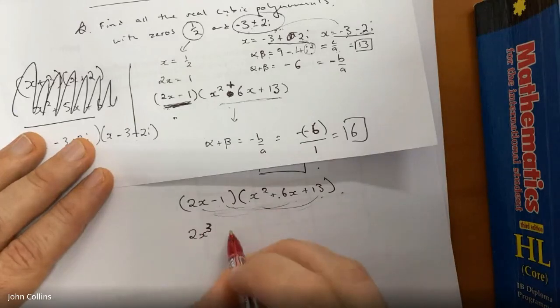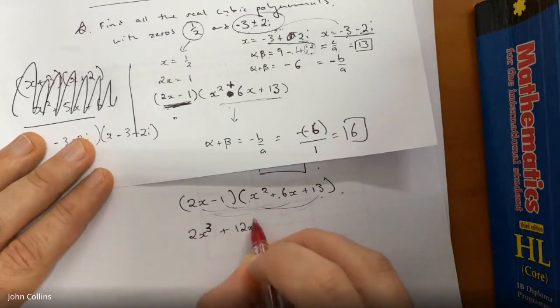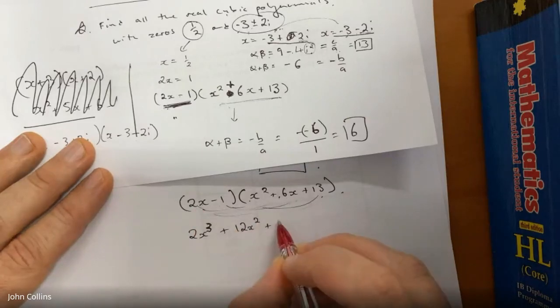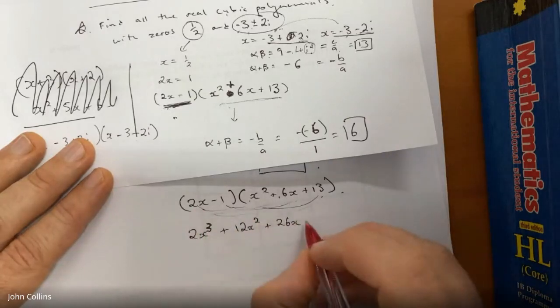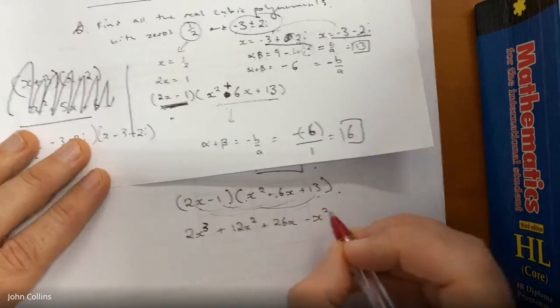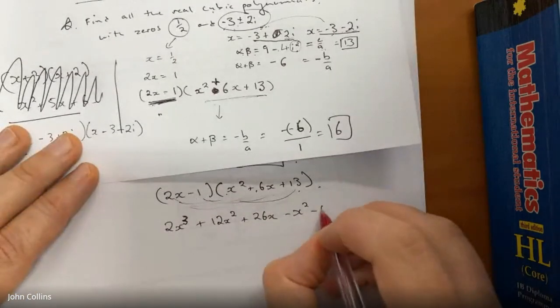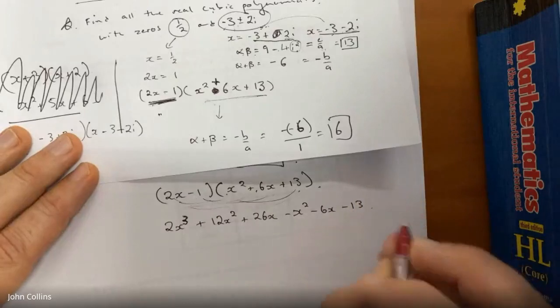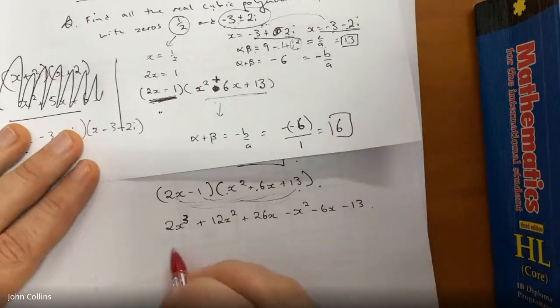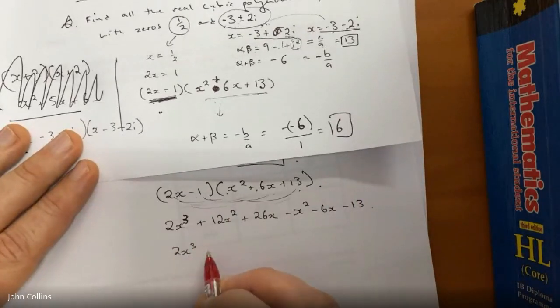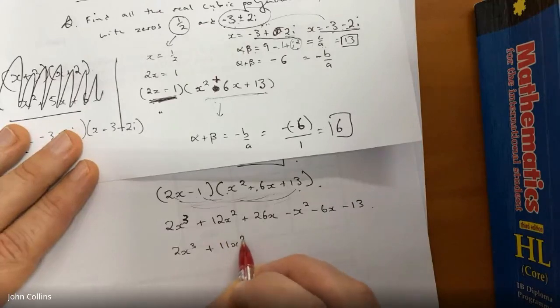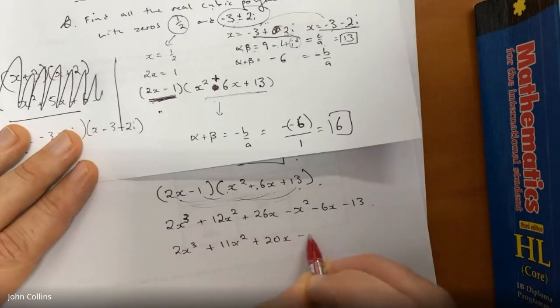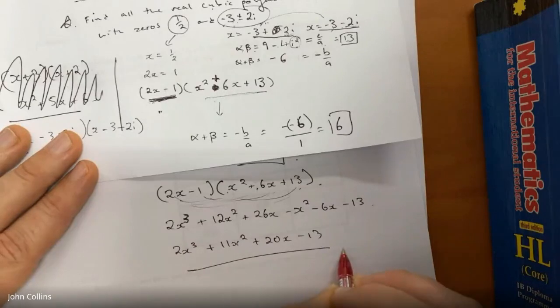But I'm just going to multiply this out. Do stop me if I'm moving too fast. I'm just multiplying by 2x first, and then I'm going to multiply by the minus 1, which is just going to change the sign of that second bracket. And then I'm going to combine like terms, so hopefully you're well able to do this. Plus 11x squared plus 20x minus 13 is our cubic equation.